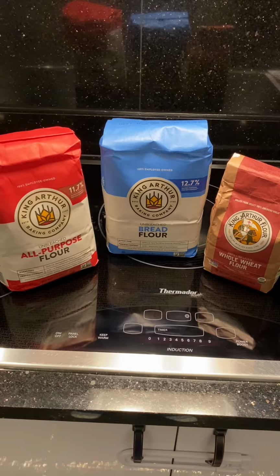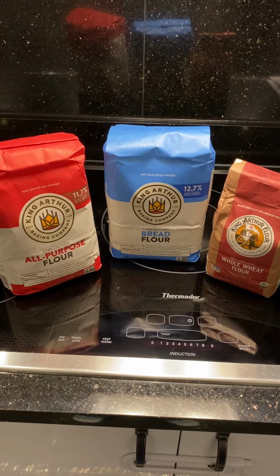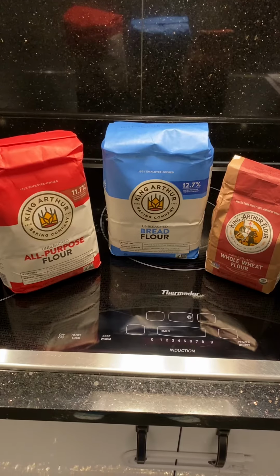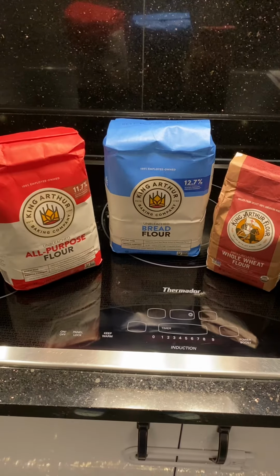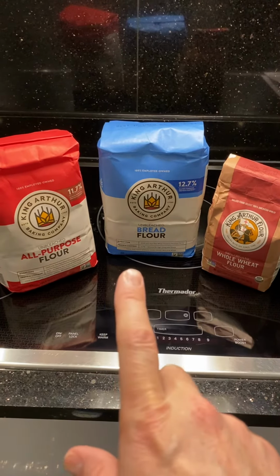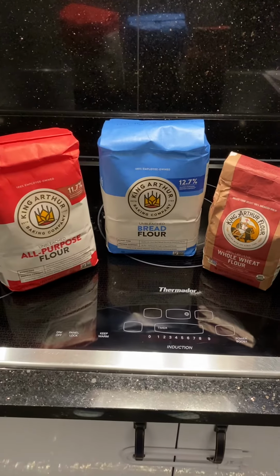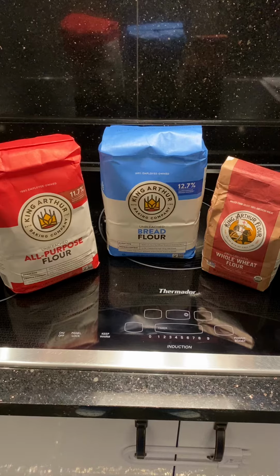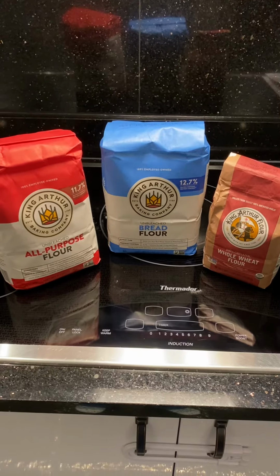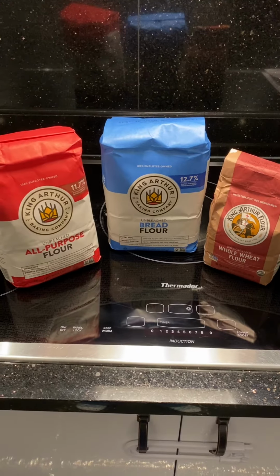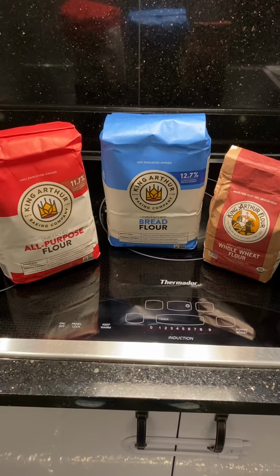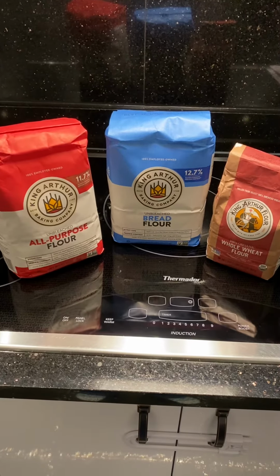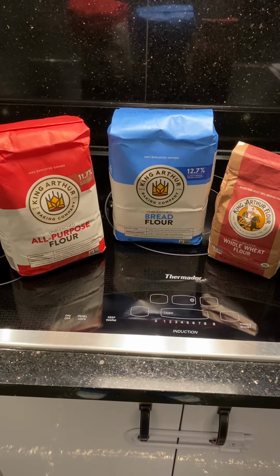So when it comes to flour type, there are so many different types on the market, and it's hard to know what to choose and why to choose it. So you have your whole wheat flour, you have bread flour, you have all-purpose flour, but there's also other types of flour such as cake flour, pastry flour, and then you have all the different types of flours too, the coconut flour, the almond flour. So we're just gonna stick with our all-purpose flour and our bread flour for this discussion.